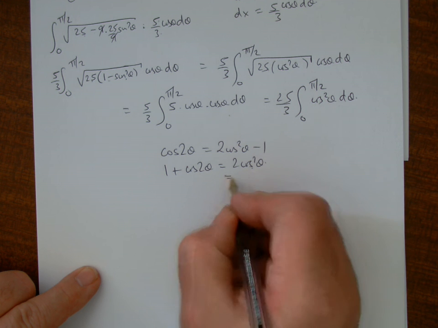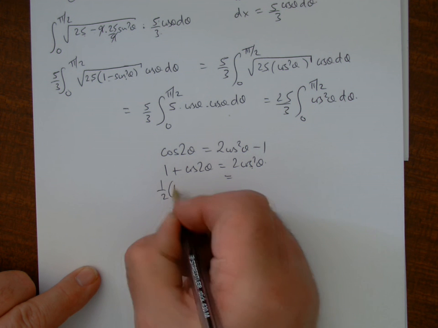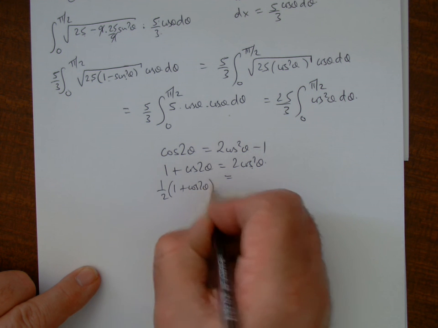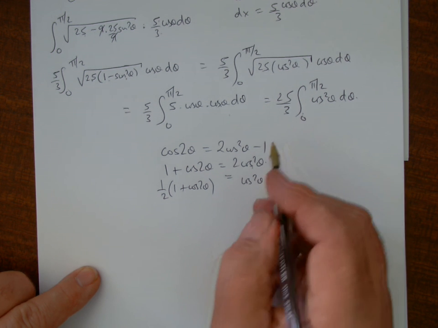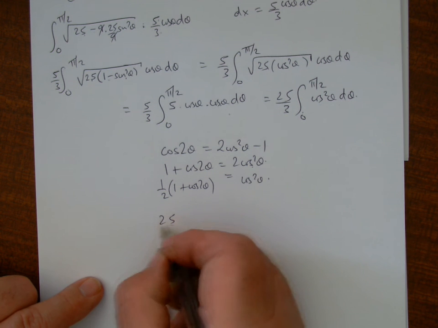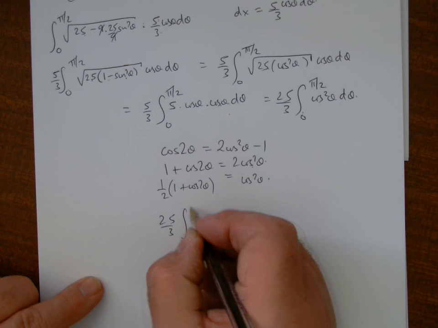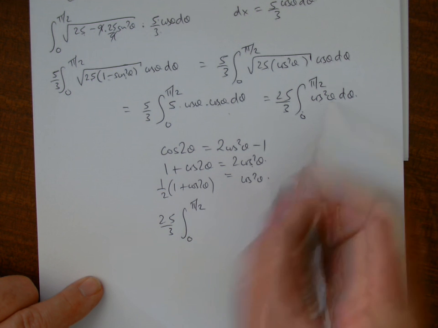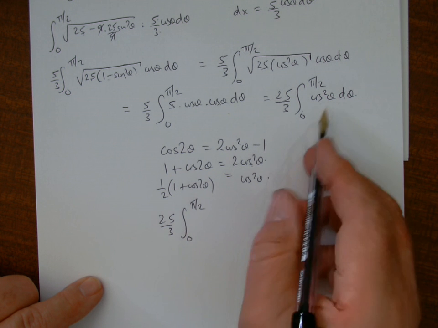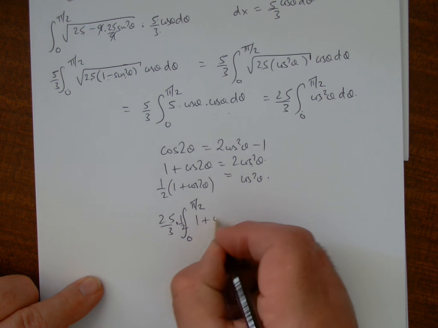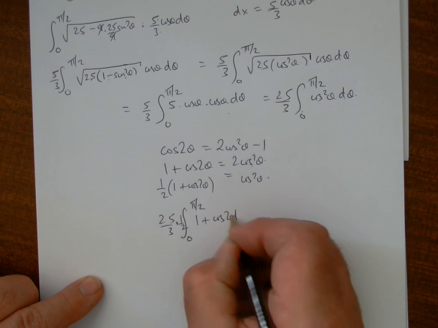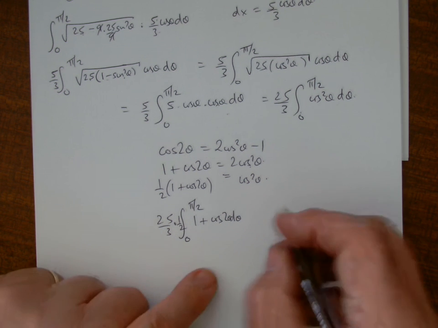To get cos squared theta on its own, half of 1 plus cos 2 theta is cos squared theta. So that integral now changes to 25 over 3, integral from 0 to pi by 2, a half outside, 1 plus cos 2 theta d theta inside.